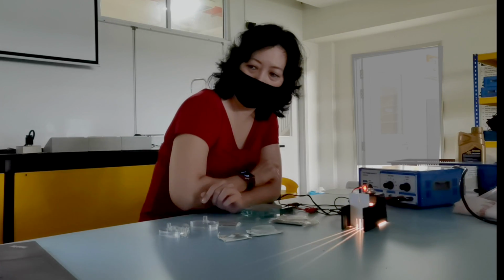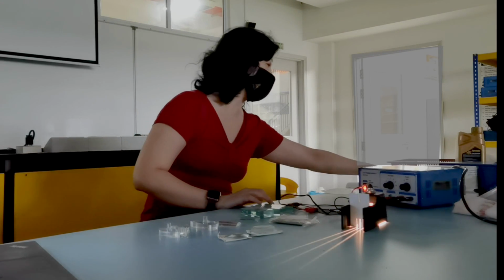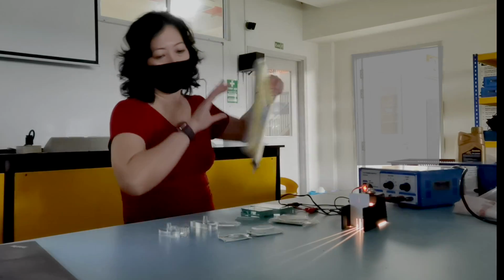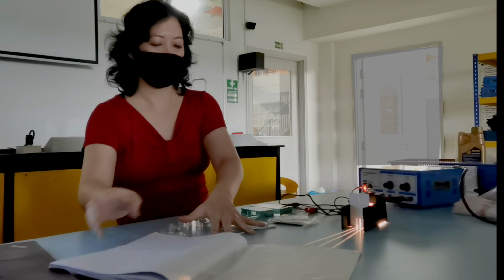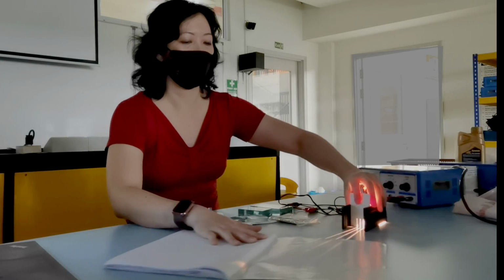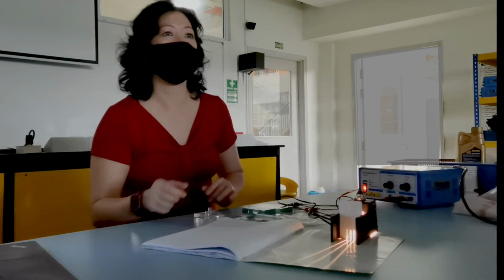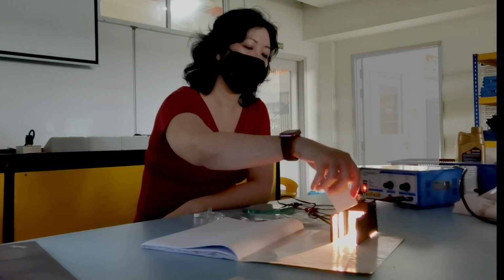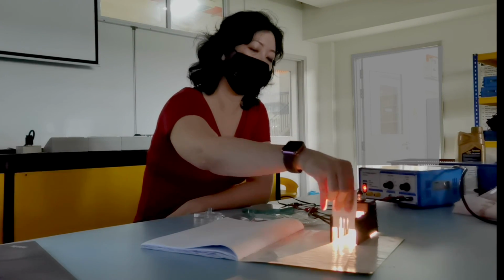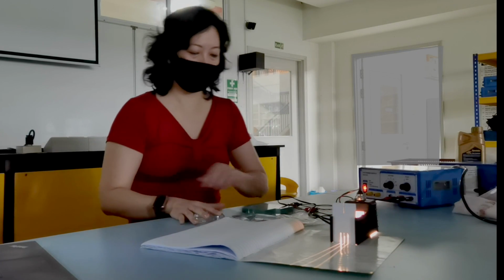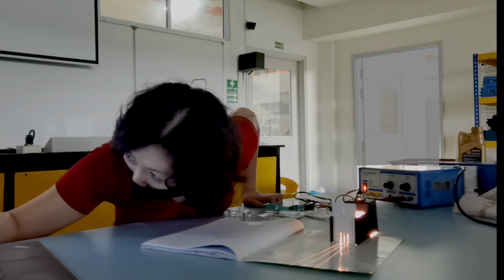And 3 rays. We actually should use paper, so that you can see it even more clearly lah. 3 rays. In fact, here is better because then you have less divergence. Okay, so can you all see? Make sure you all see.